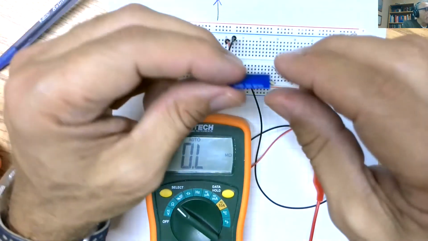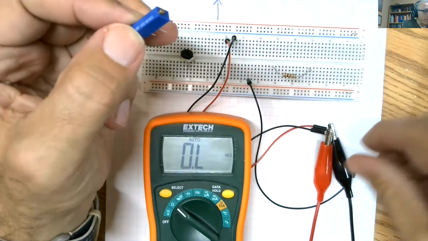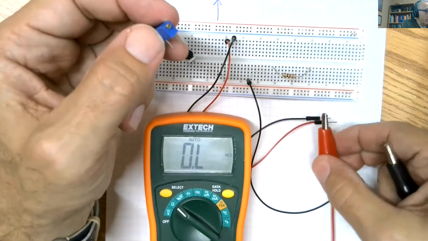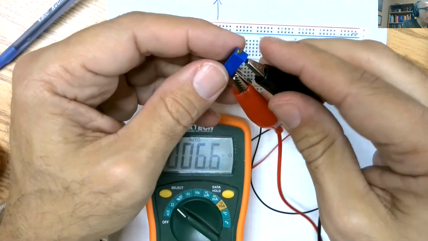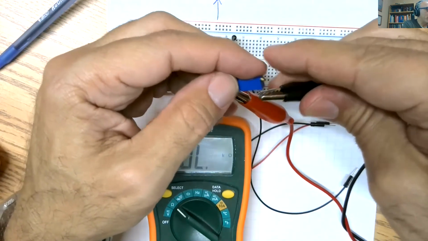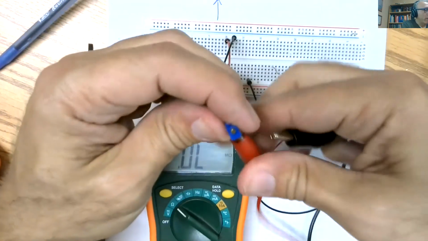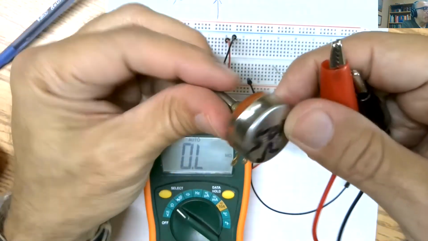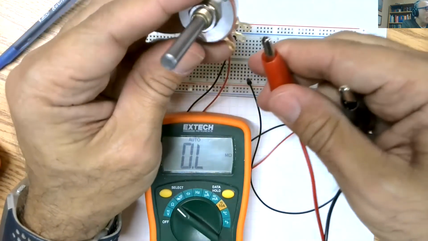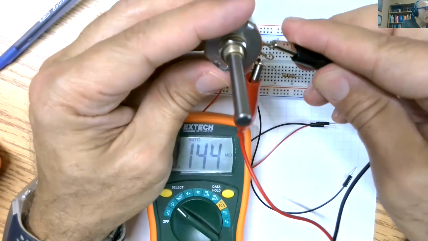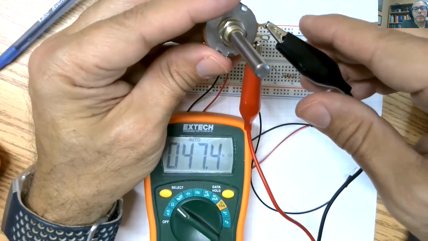So it's 10K. But if you can't read the value and you want to know the value of the variable resistor, all you need to do is measure across pins 1 and 3. So if we get this here, it'll show us right there what the value of this variable resistor is. So in this case, it's a 10K variable resistor. This here, somebody just happened to write on it that it was 50K, but it actually says 50K indented in the package. But again, if you don't know, you just measure pins 1 to 3, and it will tell you. So it says 47.4K.